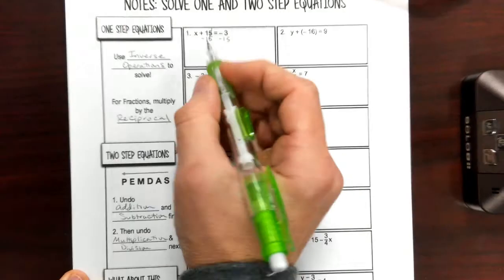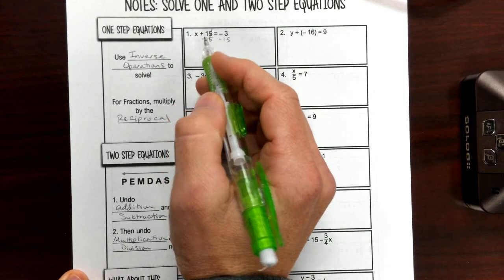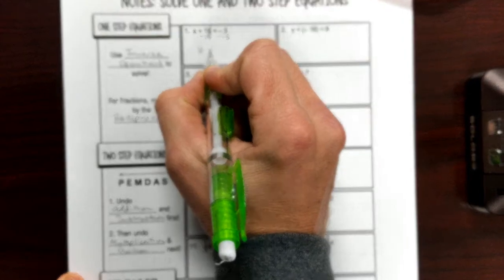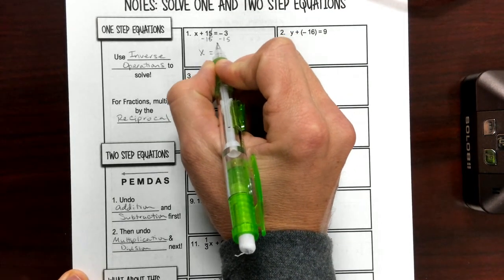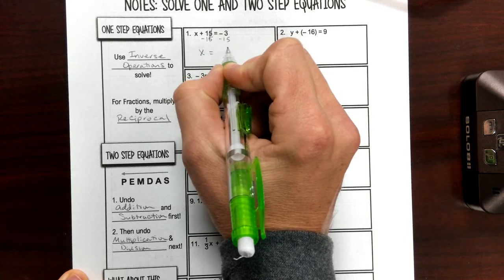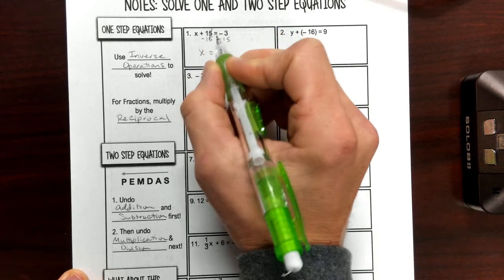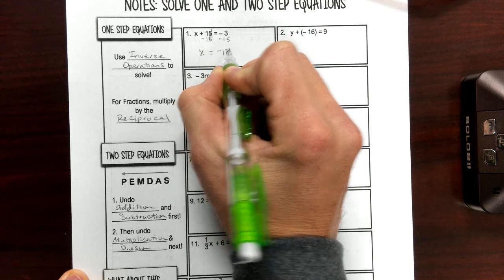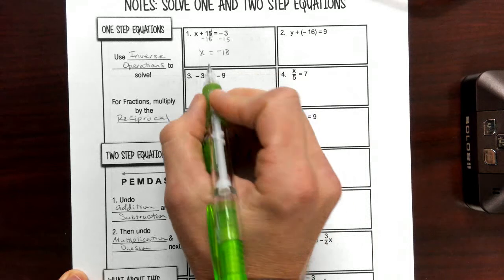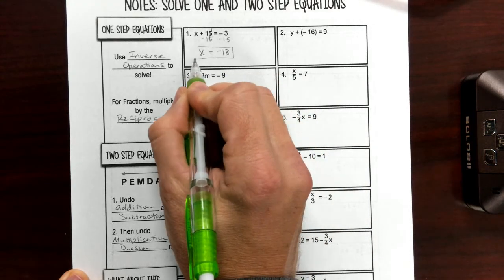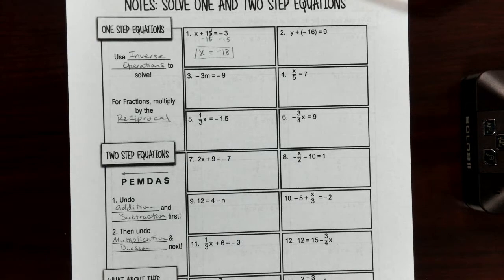So now, what's left over here, Vanessa? X. That's it, right? So x equals. Now over here I've got a negative 3, and I'm going to combine a negative 15 to that. So what do you have on this right side, Vanessa? Negative 18. Awesome job. Okay, now are we done, Vanessa? Yes. That's it.